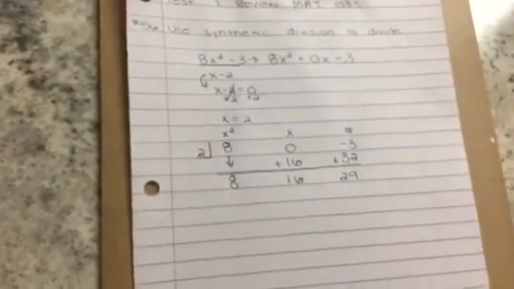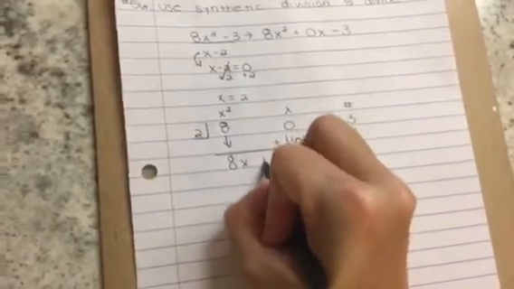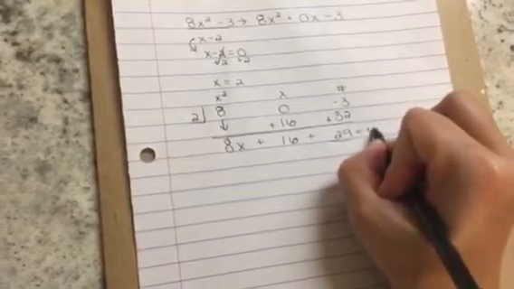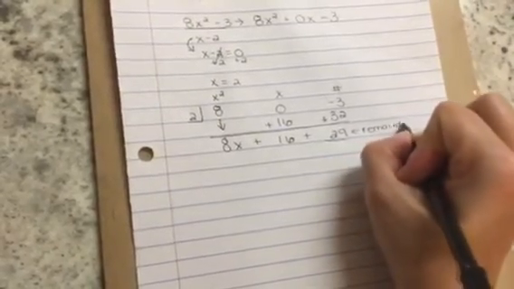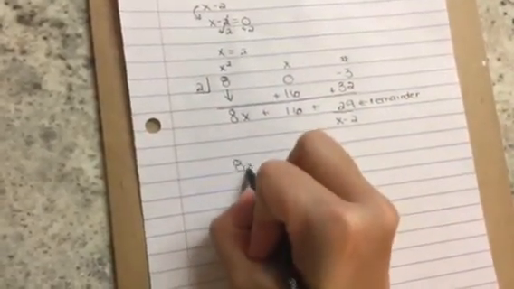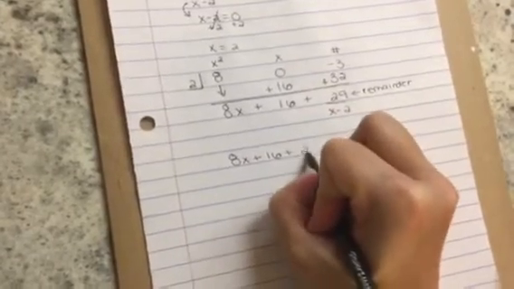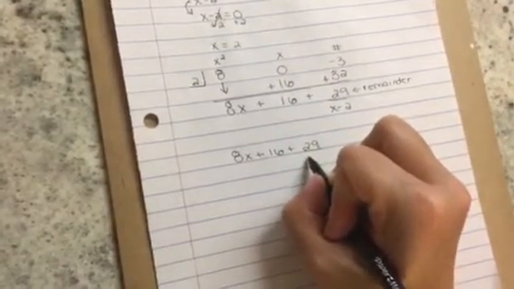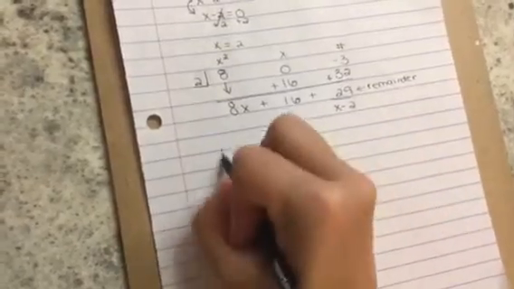So last but not least, I have to go back and put my x's back in. So if I have x squared divided by x, I have 2 x's on top taking away 1 x. So my answer is going to be in terms of just x. So 8x plus 16 plus, this is going to be my remainder. So my remainder is always over my divisor. So it's always over this x minus 2. So my final answer is 8x plus 16 plus 29 over x minus 2.